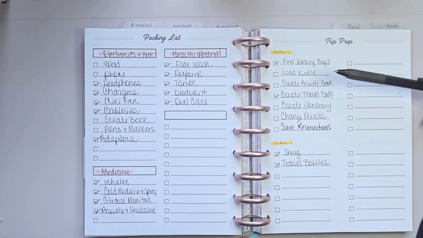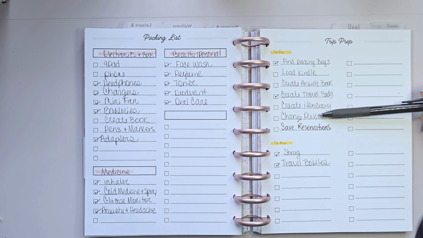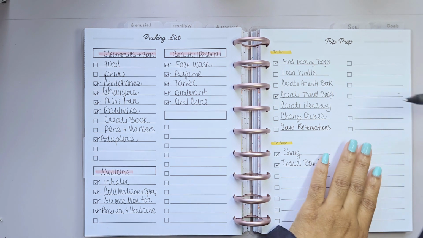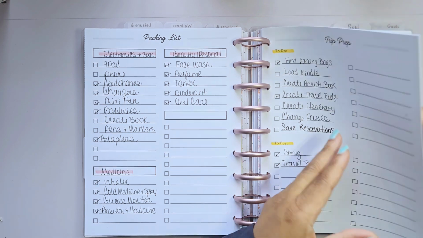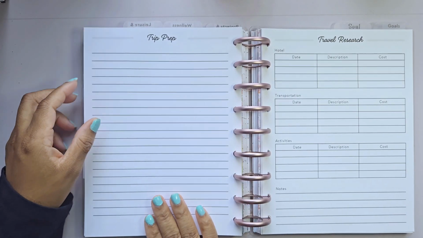It's some of those things that I have to do and buy before traveling. So things like I had to find certain packing materials. I need to load my Kindle with ebooks. I need to create my travel anxiety book. I need to create my itineraries, little things that are just lingering out there that you need to do before you leave. So that's how I use that. And then that is pretty much it.